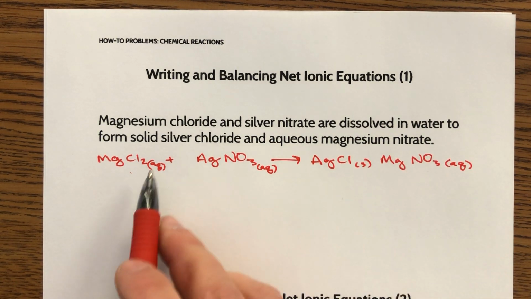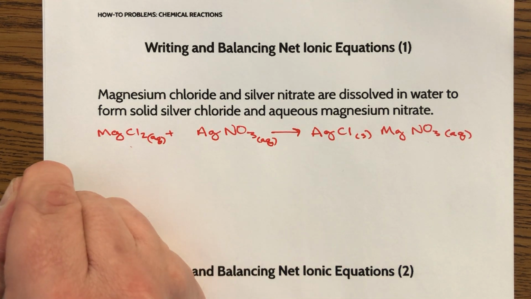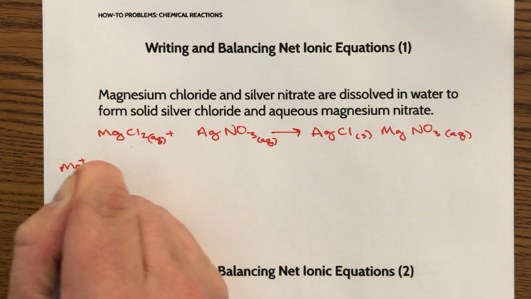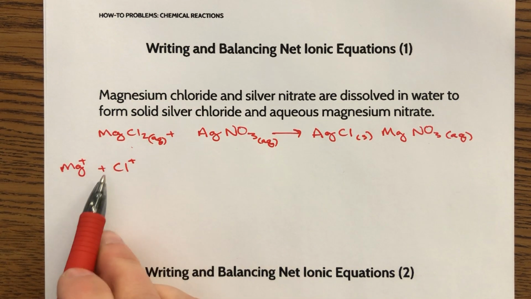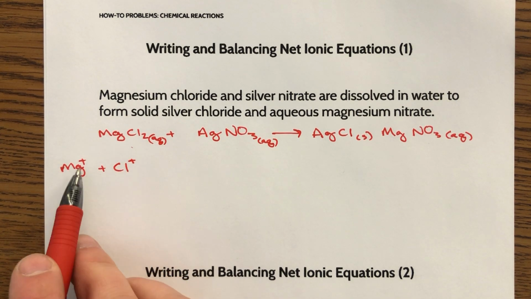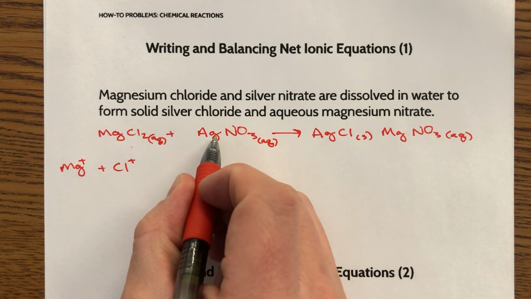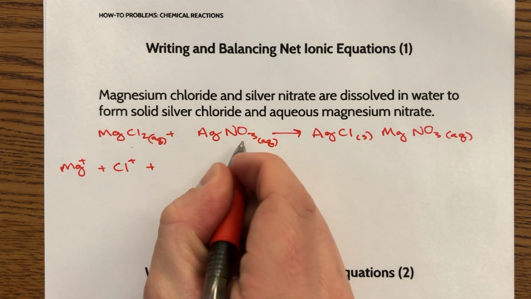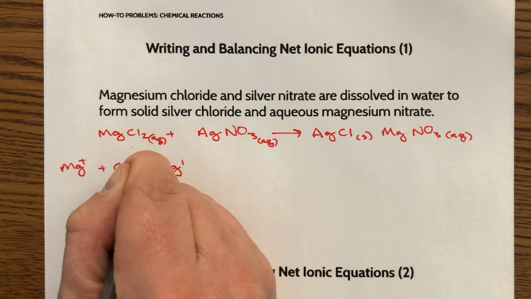All right, now let's break this down a little bit further and write out a complete ionic equation. So we're going to have Mg plus Cl plus, because this is aqueous, essentially they're separated from each other. They're not really combining, they're separated in the solution. And the silver and the nitrate are also, well, that's not positive, that's negative.